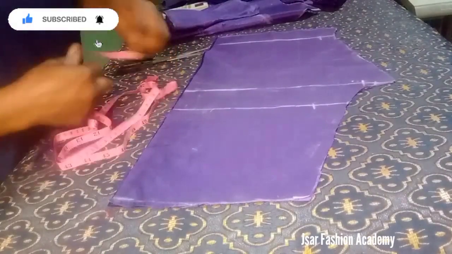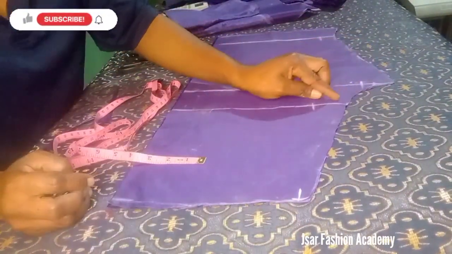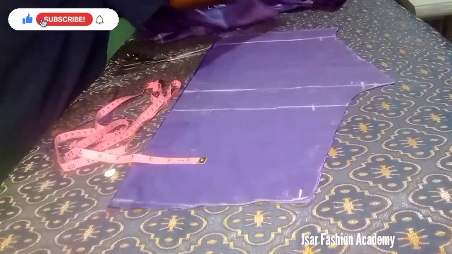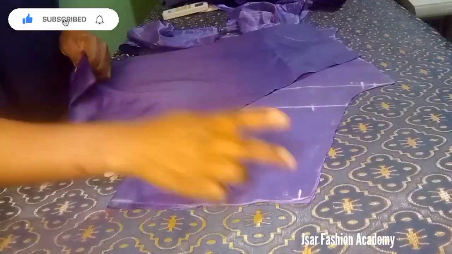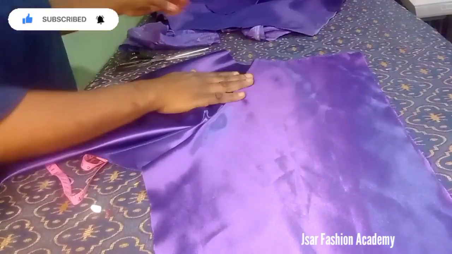Here is my front piece, guys. Remember we added half an inch for the crotch joining. I'm going to go into my sewing machine and I will sew half an inch all the way. This is the front part of the playsuit. All right, I'm done joining the front piece of the lower part.